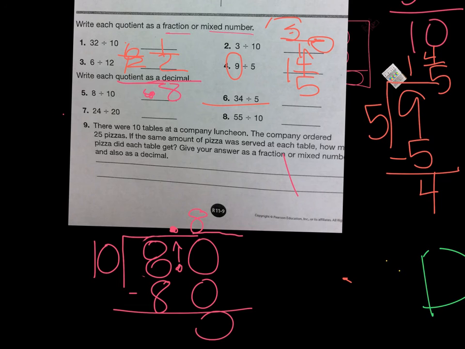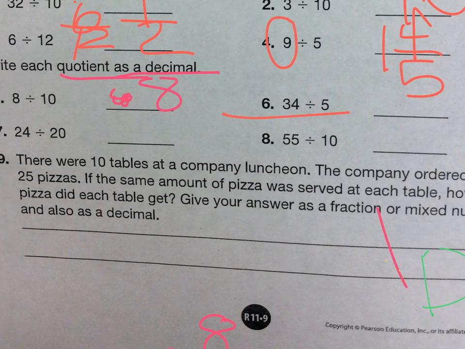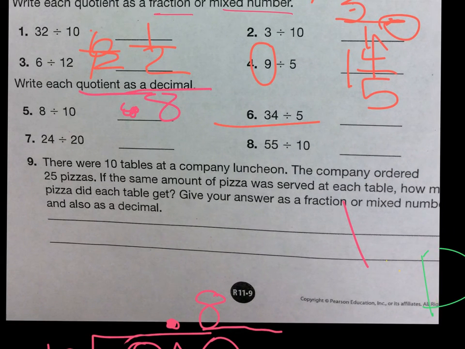All right, so with your highlighter, pen, whatever, let's underline some important stuff here. There are 10 tables at a company picnic. So what's an important number that we need to highlight? 10. There are 10 tables at a company picnic. How many pizzas in all are we ordering? 25. So that's important information to know too. The same amount of pizzas were served at each table. How many pizzas did each table get?